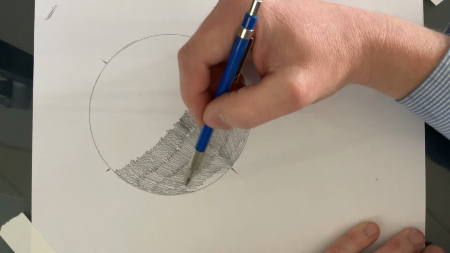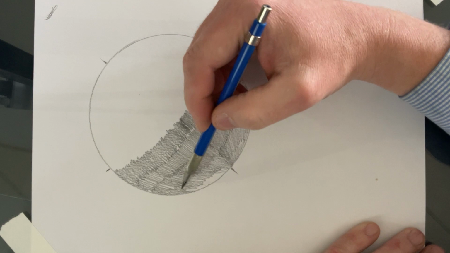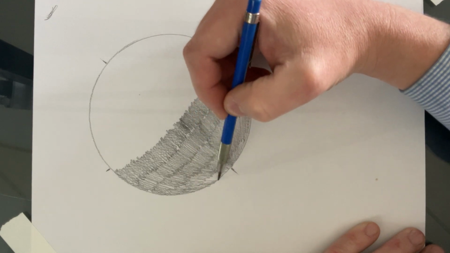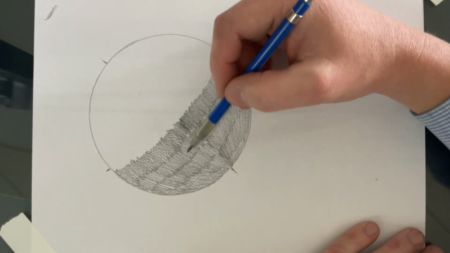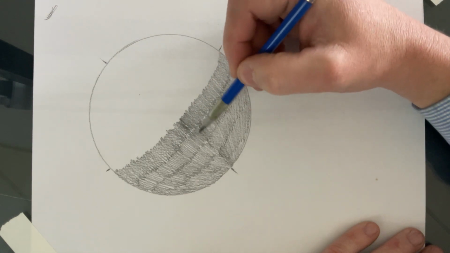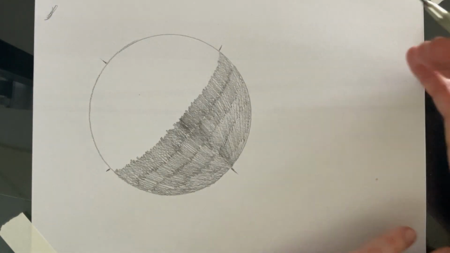I don't want these lines to come across here and end right here. Everything's pointing to the bottom. The shadow side is definitely easier than the light side. And now I've got the shadow side all blocked in.